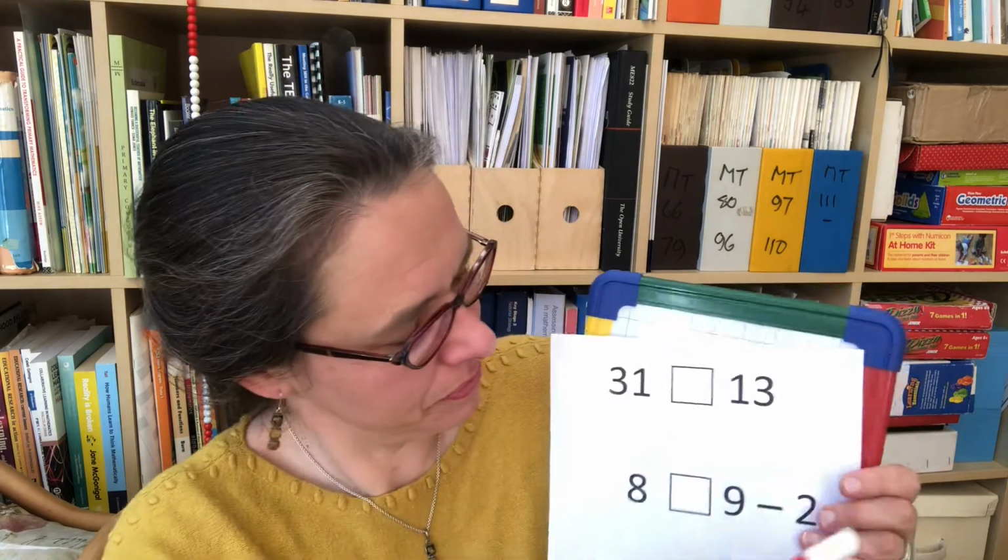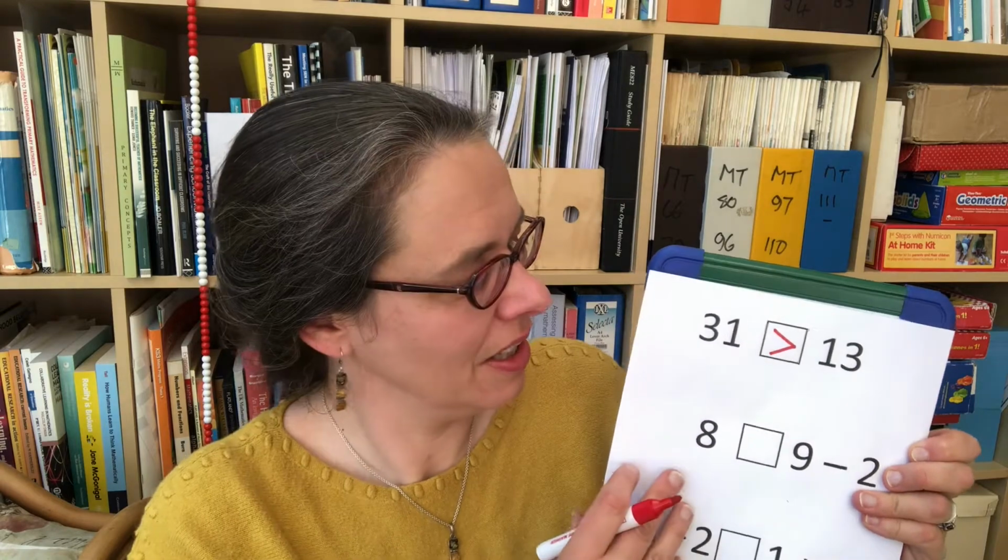Now, the way I teach children to remember this is that the big end of the symbol goes near the bigger number. So the open end is going to go there. And then you can see that this number is greater than that number, so it's a greater than symbol.